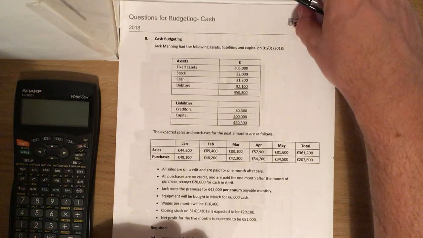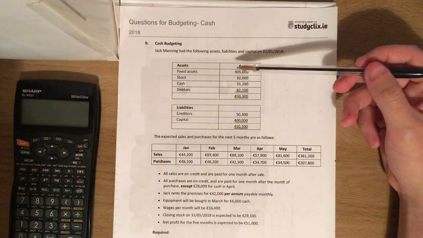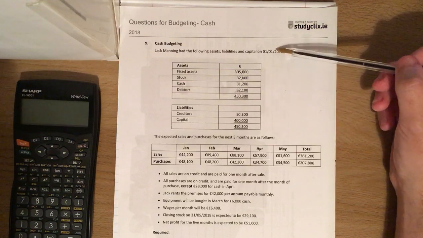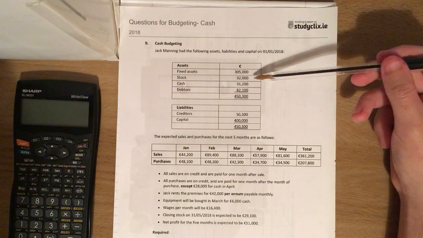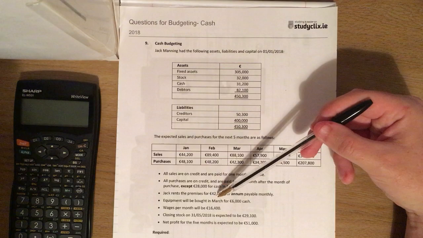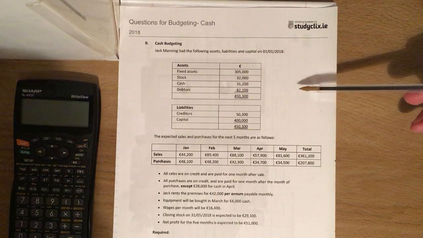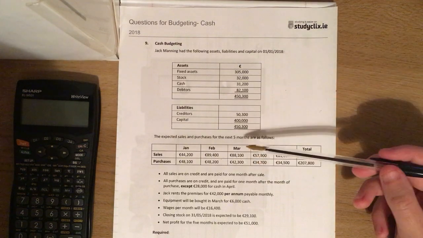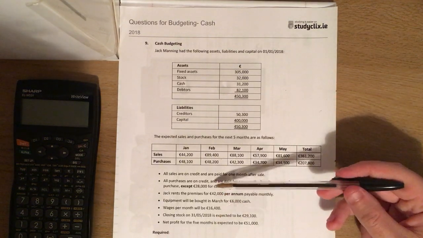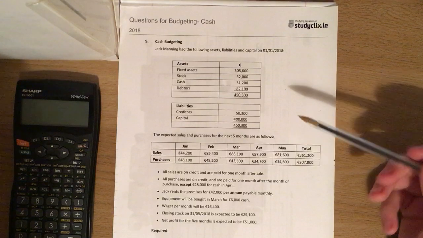So what information are we given? We're given a list of assets and liabilities at the start of the period. So some of these are going to come into play in the budget, and some of them are going to come into play in the balance sheet that we do for the end of the period. We're given sales and purchases, and we're given outgoings. So let's run through these.